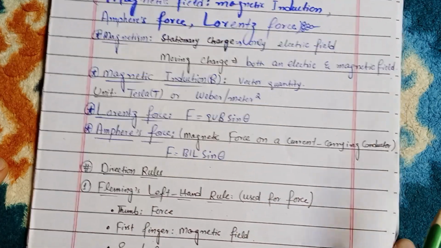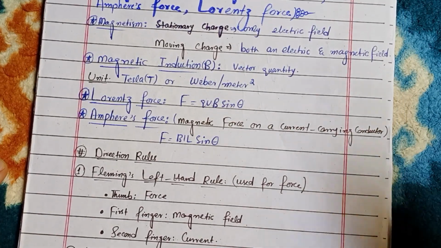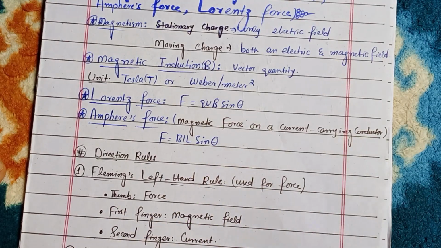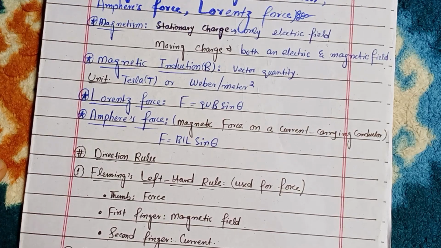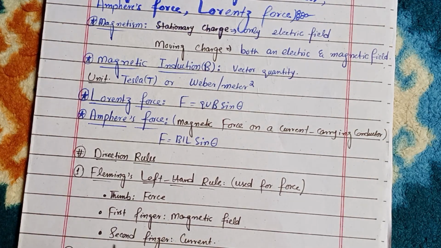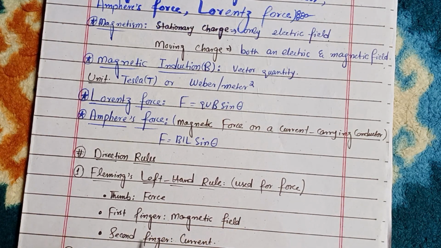For the ampere force and magnetic induction, we also discuss direction rules. The Fleming left hand rule is used for finding the direction of force.